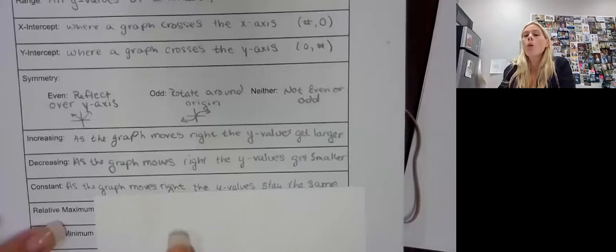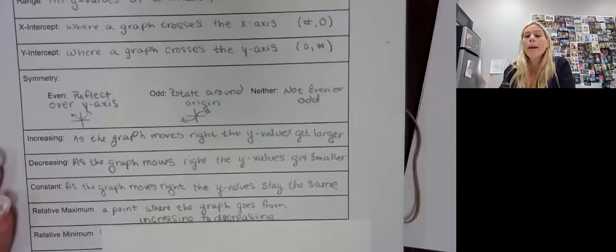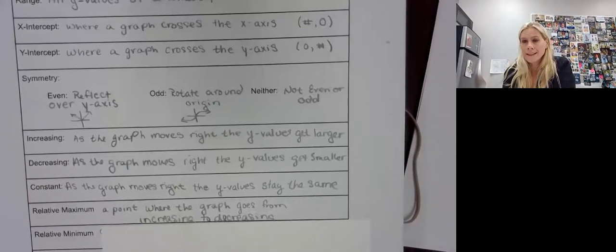So what is a relative max? Well, a relative max is a point on the graph where it goes from increasing to decreasing. So there's a change. Again, it's a coordinate pair. It's a point, so you need to write down an x, y. Now, when it comes to absolute max, that's the highest y value, the largest y value the graph goes through.